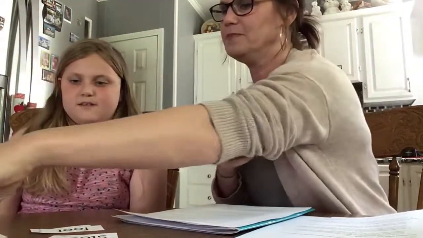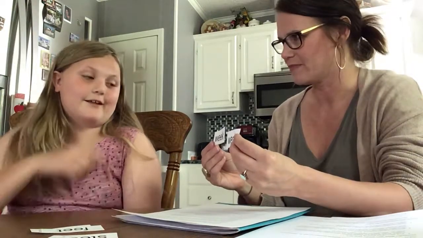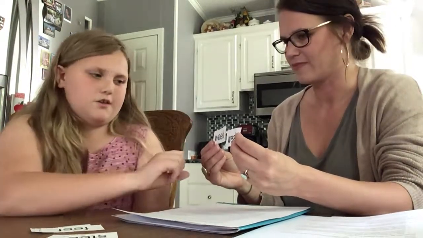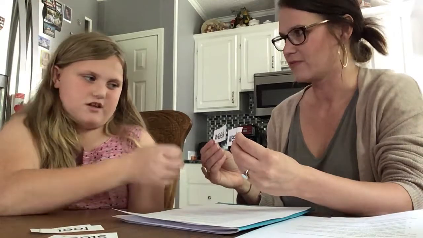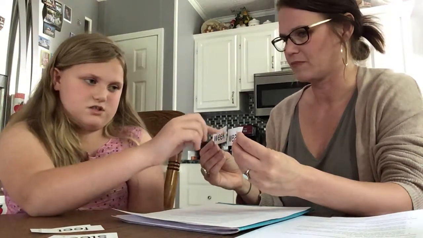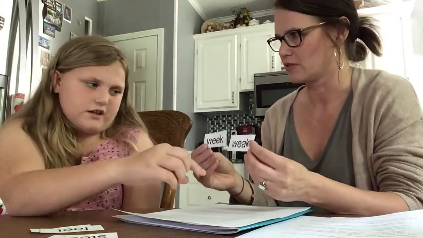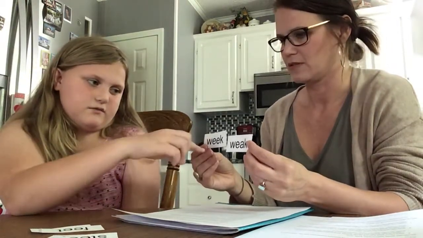Okay, let's try another one. How about these two? We have week and weak. Okay, what do you see that's the same? They sound the same. What letters do you see that make the same sound? The E and the A and the E. Good.